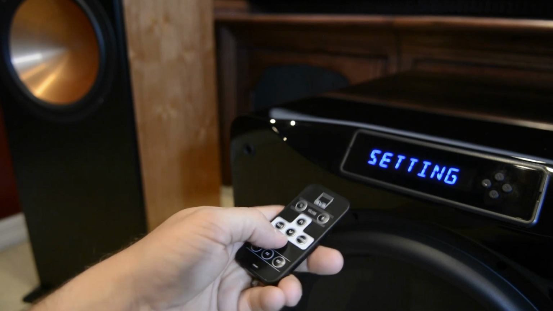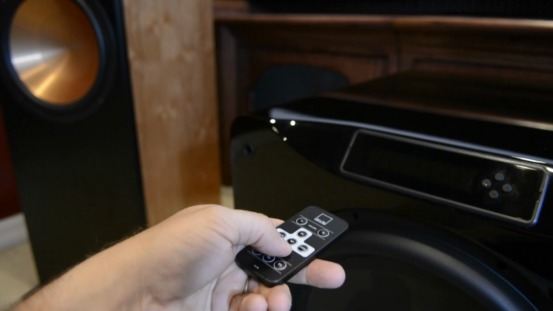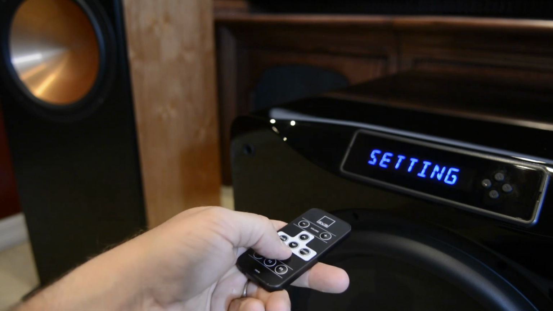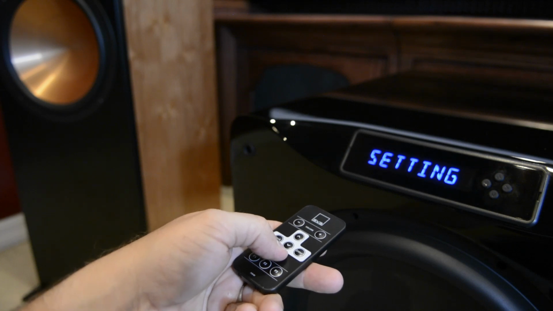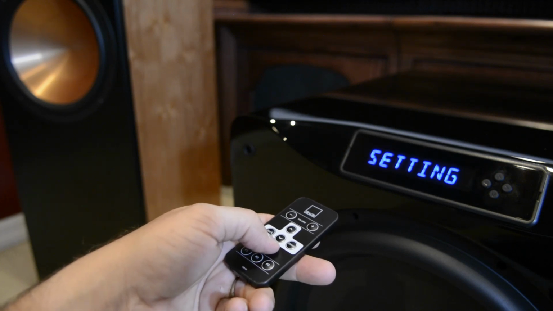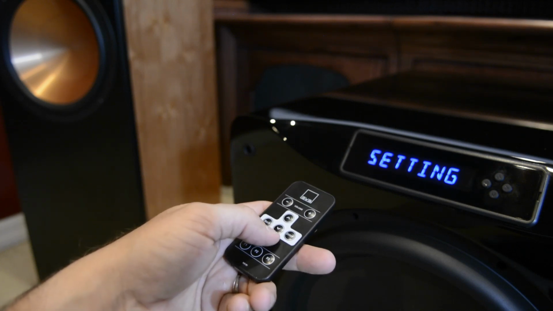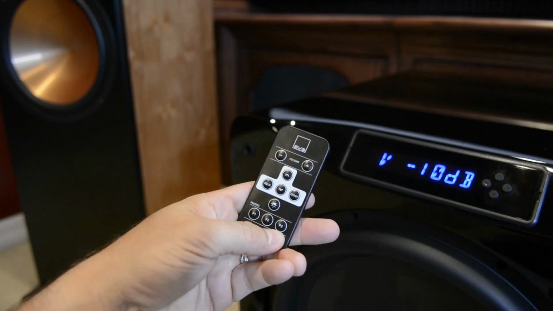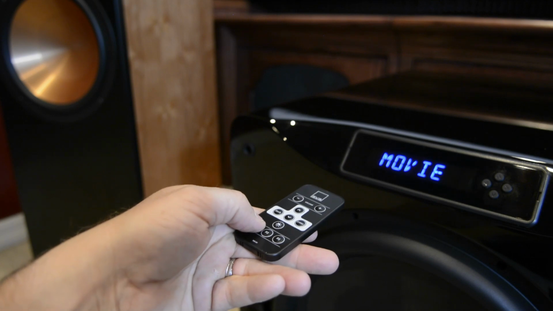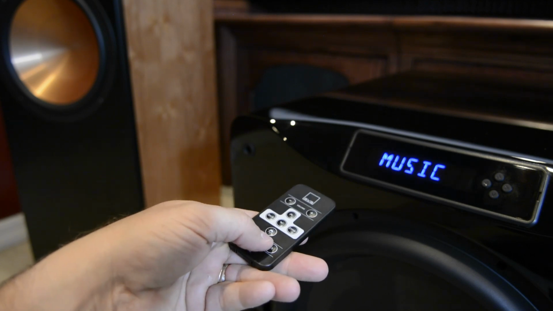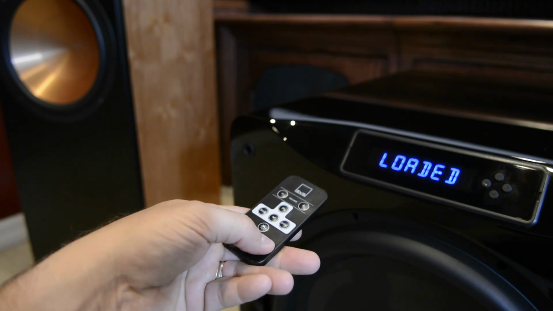Down here in the middle, which is pretty cool, this is a quick setting to allow you to turn the display on and off. So you don't have to cycle through the menu to go all the way to setting, go over, go to display, and turn that to off. So that's a really nice feature. Down here at the bottom, you've got three handy buttons for your presets. Preset 1 is movie, preset 2 is music, and preset 3 is your custom.